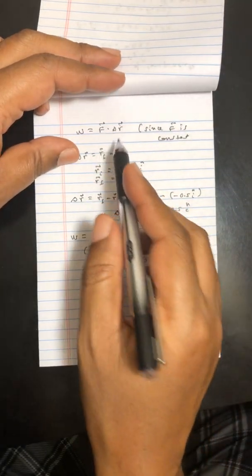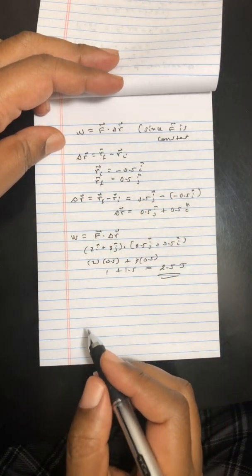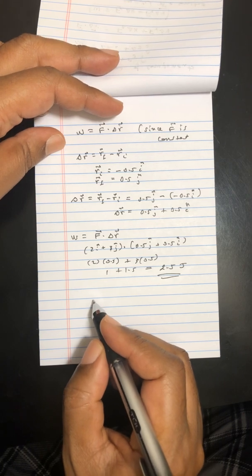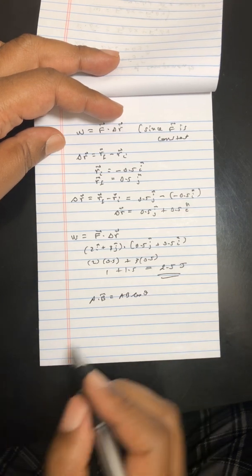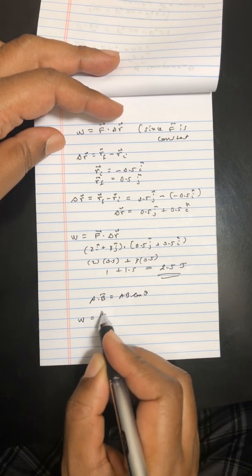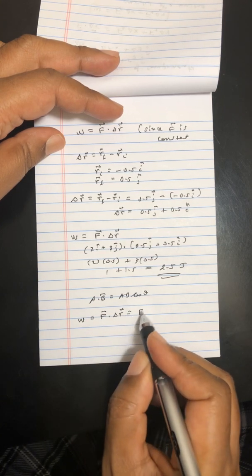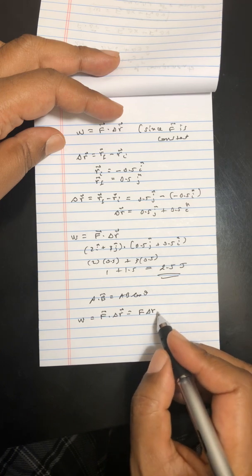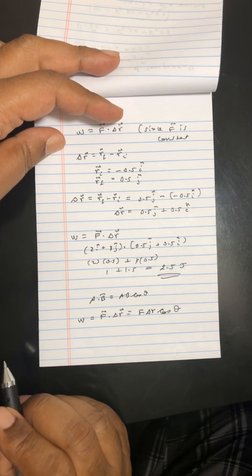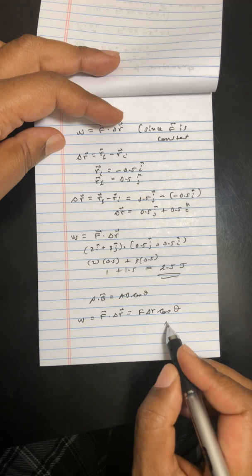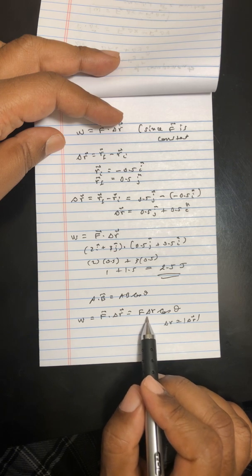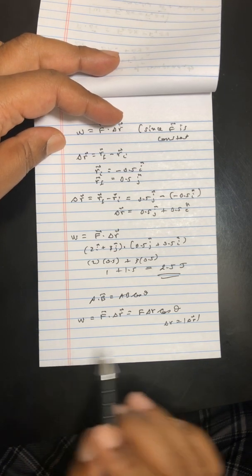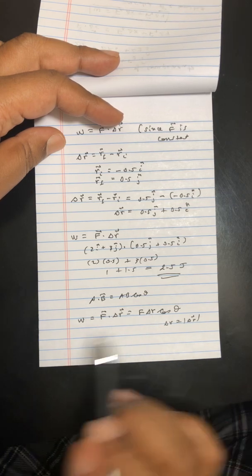Now, of course, we can also write this using the alternate definition of a dot product. You remember, A dot B is also defined to be A times B times cosine of theta. So work, which is F dot delta R, can also be written as the force times the magnitude of the displacement times the cosine of the angle between the displacement and the force. This is the delta R. We're using this as the magnitude of delta R over here. This is the distance between the initial point and the final point, the straight line distance between the initial point and the final point.